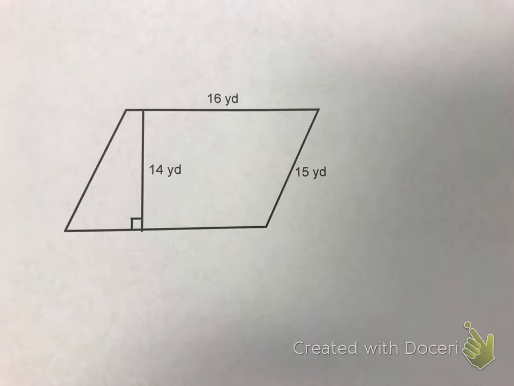Next example, we've got another parallelogram here. The base is 16 yards. The height is 14 yards because that is what goes straight up and down, forms the right angle. The 15 we don't need because it's just extra information. It's slanted, okay?